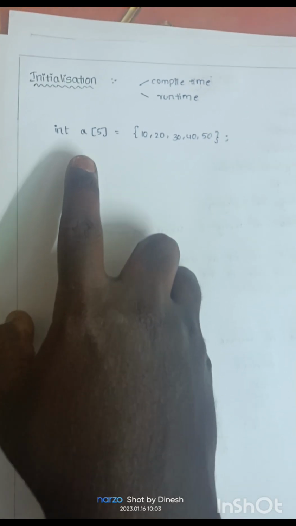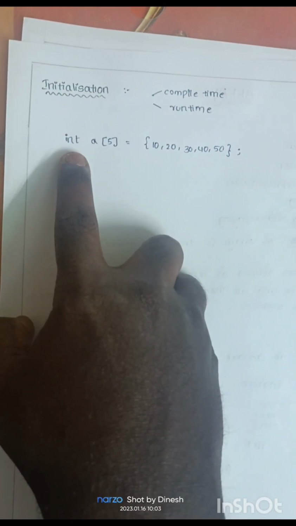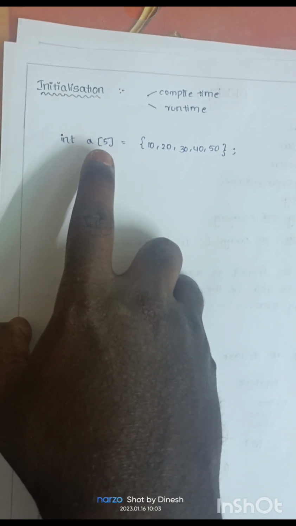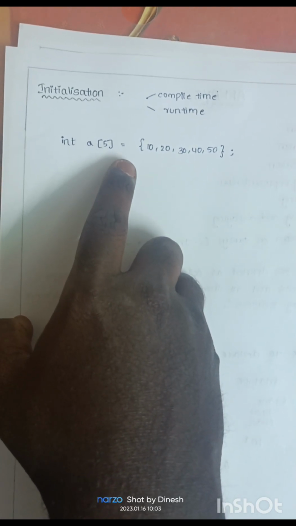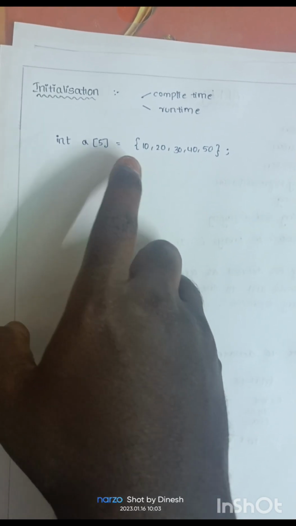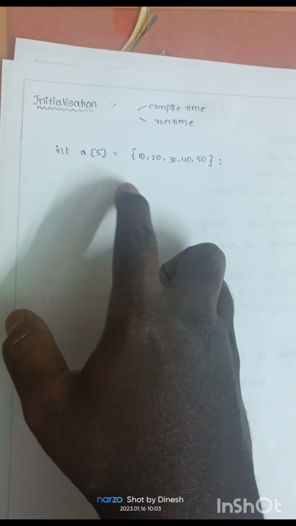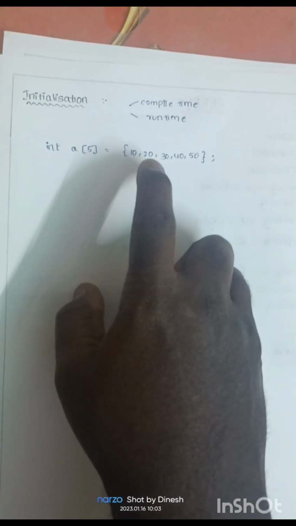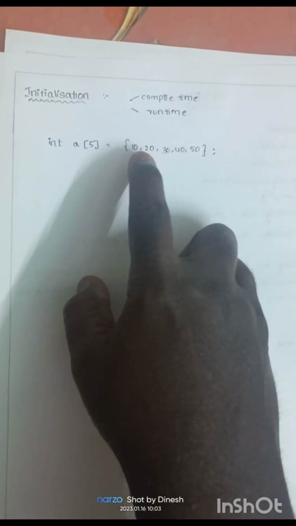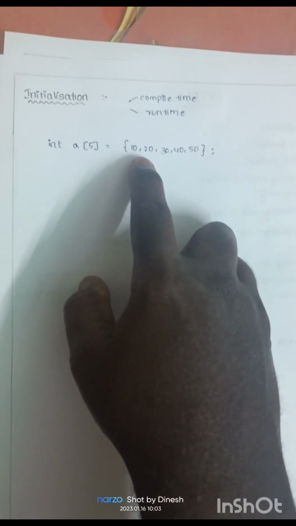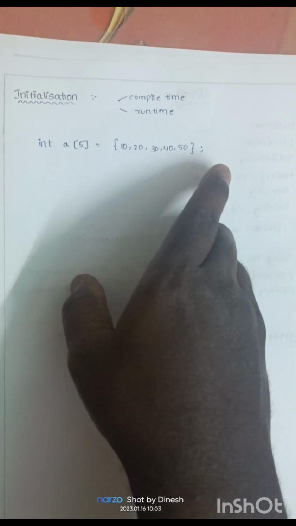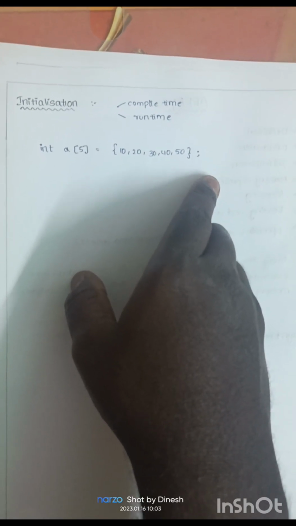For compile time initialization, we know the syntax of an array: int, variable name, within square brackets the array size, equals, curly braces. Here we are using curly braces to initialize the array elements. We give some elements; for more than one element we separate the values with commas, and it ends with a semicolon.